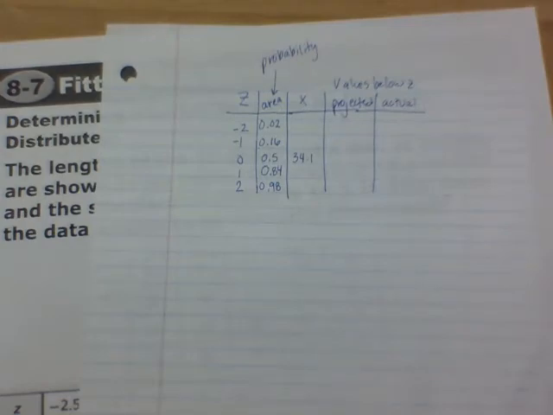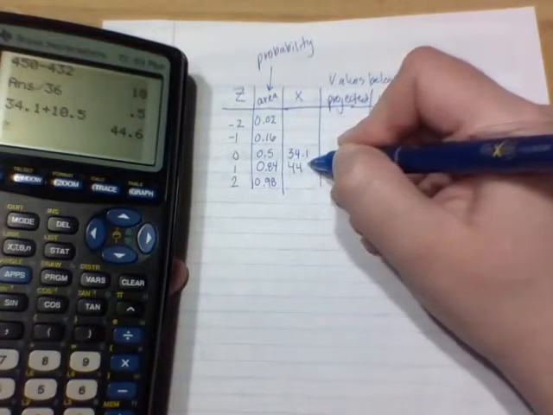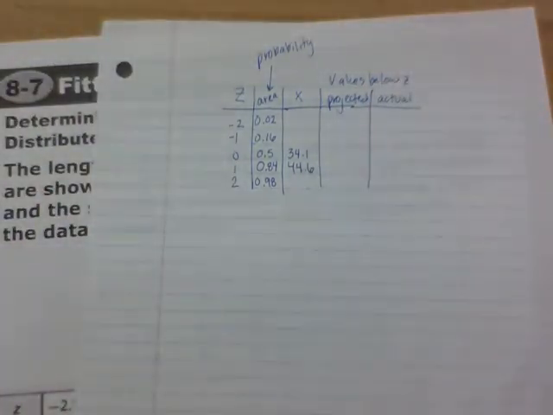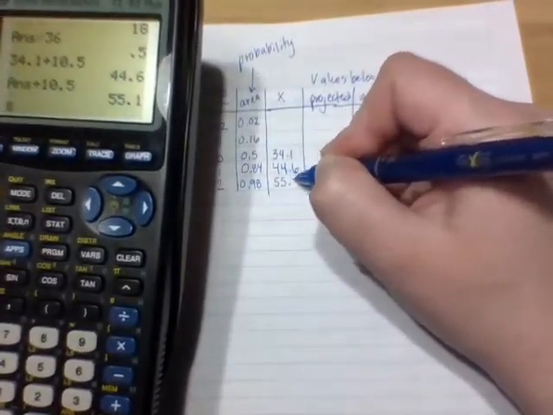So if I take 34.1 and add our standard deviation of 10.5, we should be talking about a length of 44.6 for up to 84% of the snakes. Then if we add another 10.5, because again, that's your standard deviation, you're going to get 55.1.